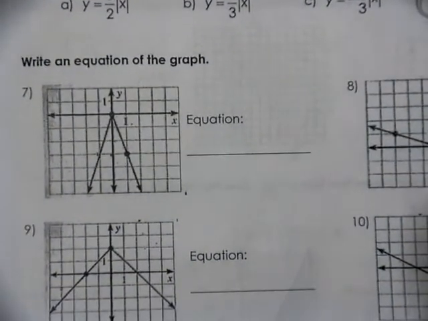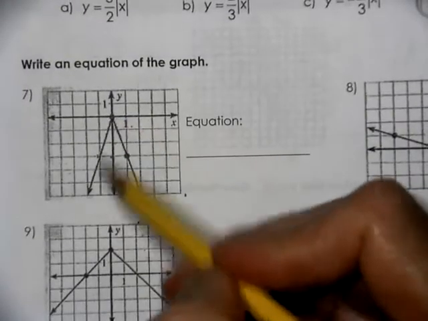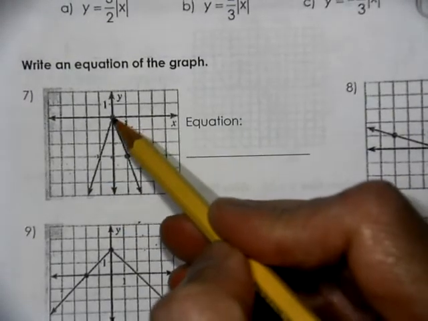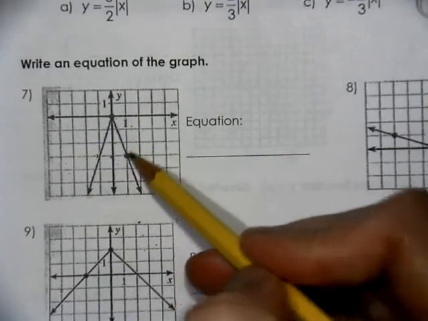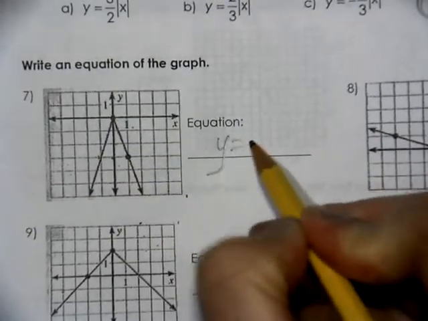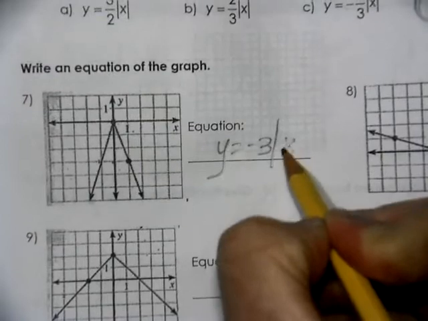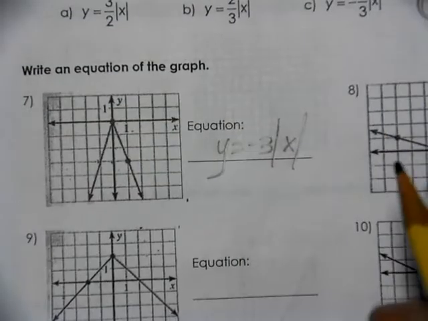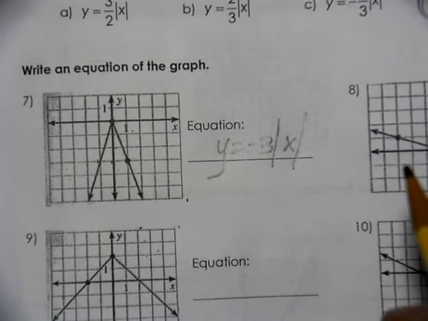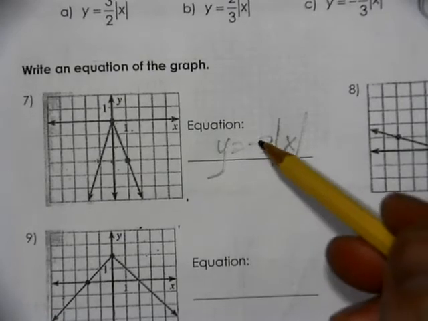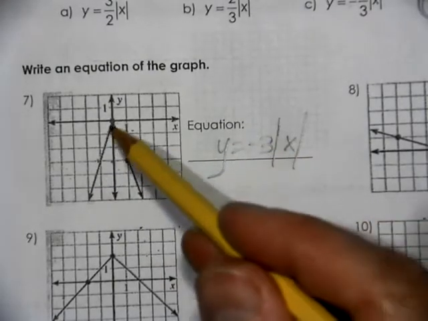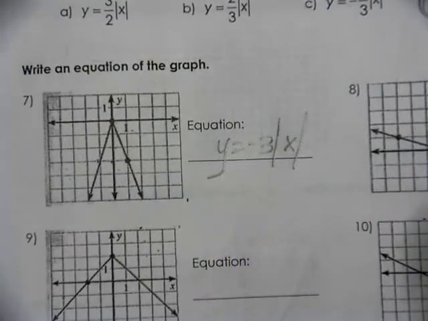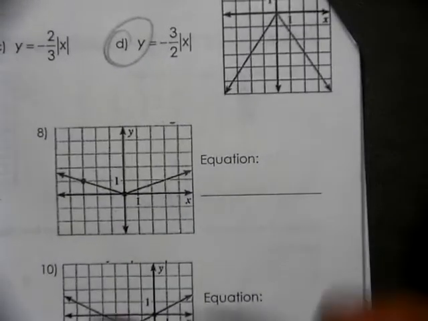So we write the equation. We see that it's opening down, and from the one point we know to the other point that we know, we're down 3 over 1. It's an absolute value, because it's a V shape. It's negative because it's opening downwards, and it's 3 because of the slope to the right.